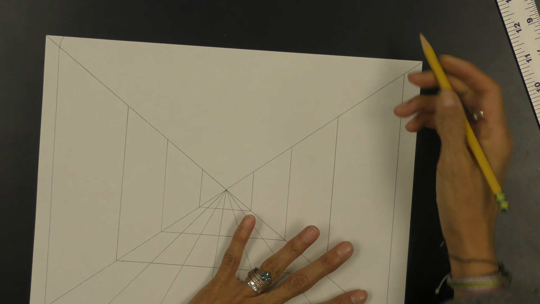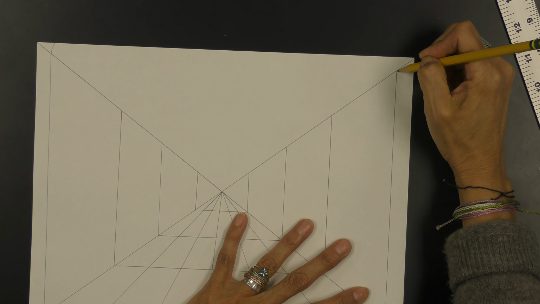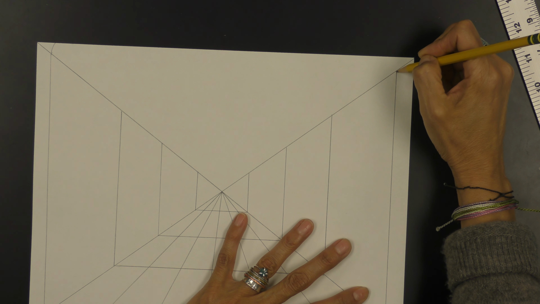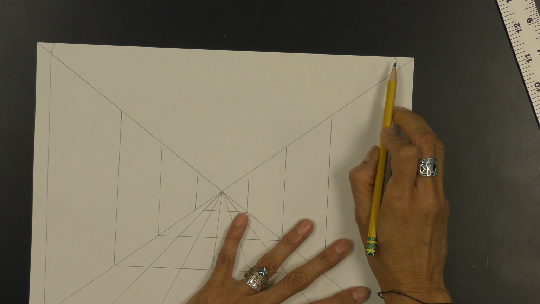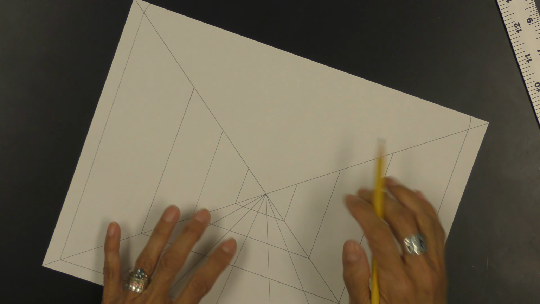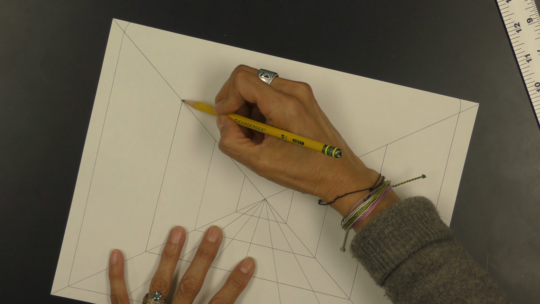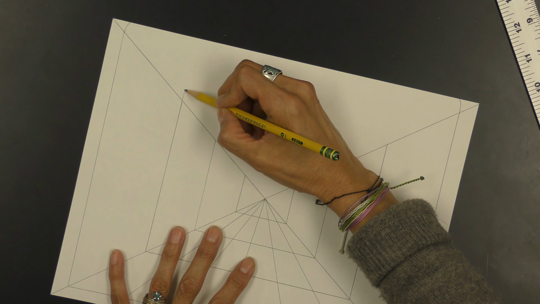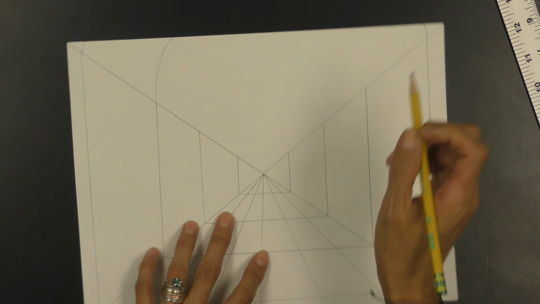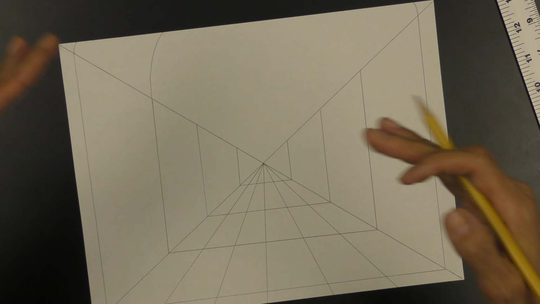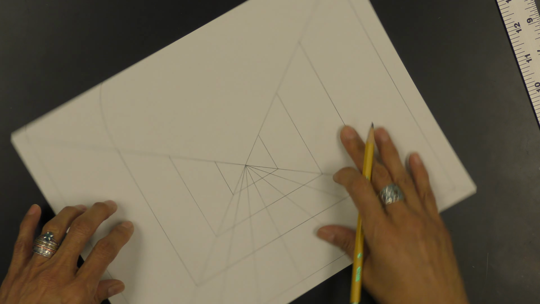Okay. Same thing to the opposite. Once you do that one, go to the opposite side. Same thing again. Just a slight curve. Okay. Then you're going to do the same thing here. You want to extend it, and it's going to go off your paper, but you want it to curve because you want to show the illusion of it curving like an arch. And then same thing with it.